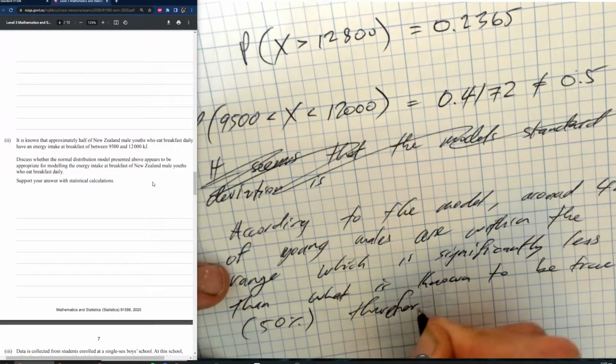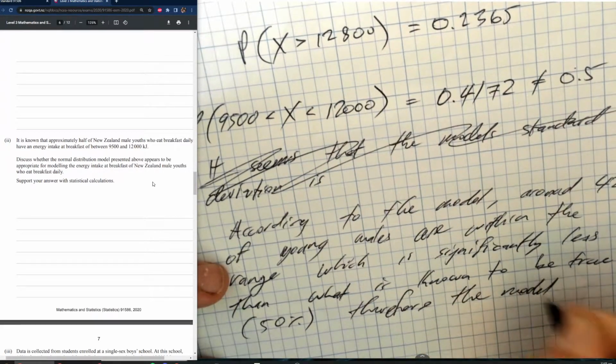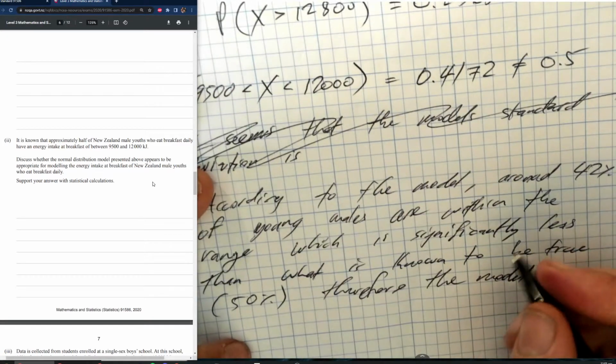Therefore, the model may be inappropriate.